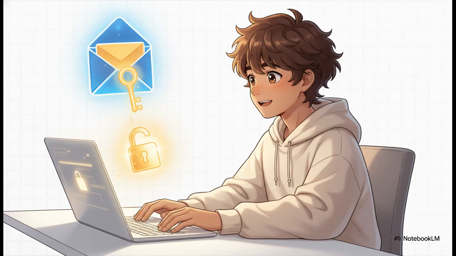And hey, don't worry about getting locked out. If you ever forget your password, because let's be real, we all do it, just use the built-in password recovery tool right on the login page. It'll shoot a reset link straight to your email, so you're never stuck and can always get to your billing info when you need it.